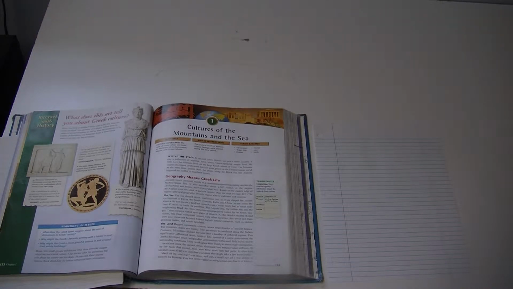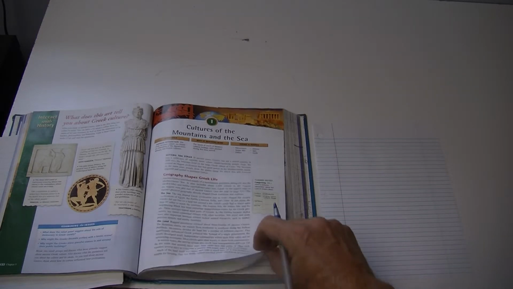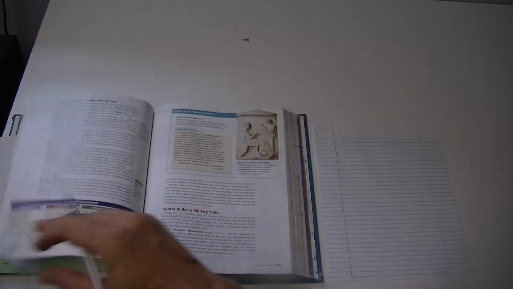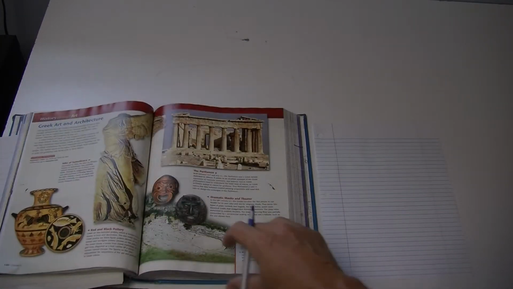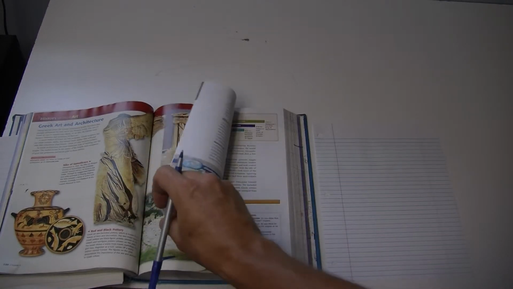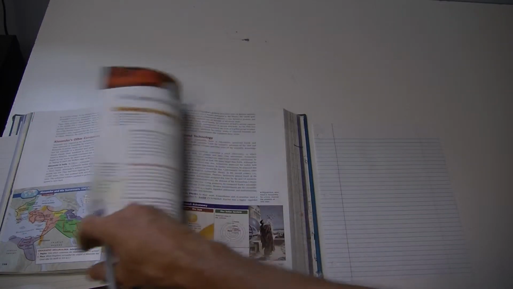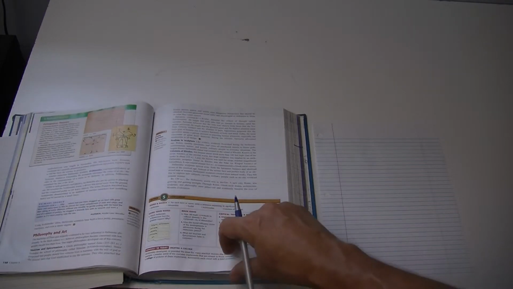Okay? So I'm just going to start by giving an example here. I'm in a chapter within a history book on ancient Greece. The first thing I'm going to do is scan through the pages, just giving me an idea of what's in the chapter. I'm going to skip a couple here, and go to the end of the chapter, and look at the summary if it's provided.